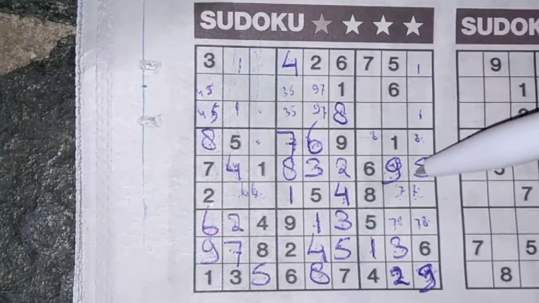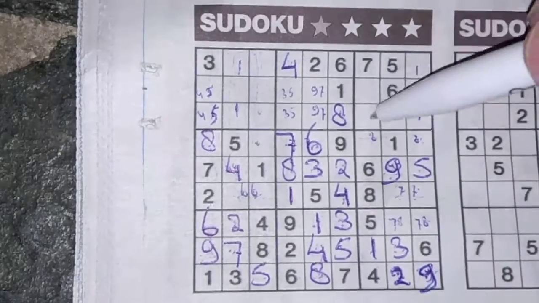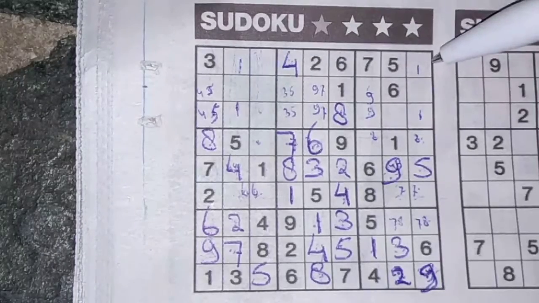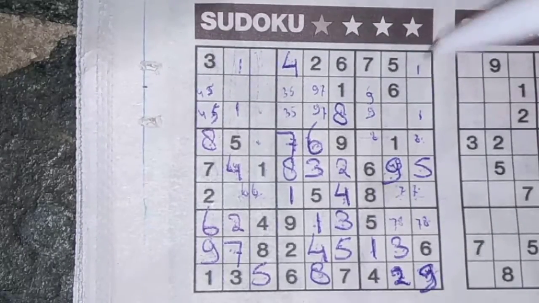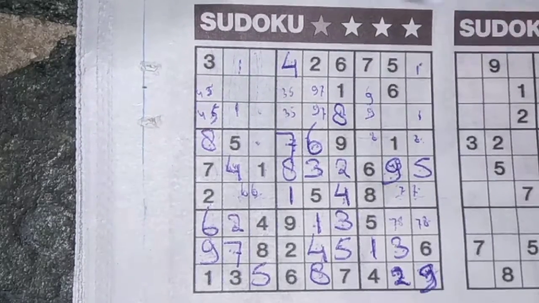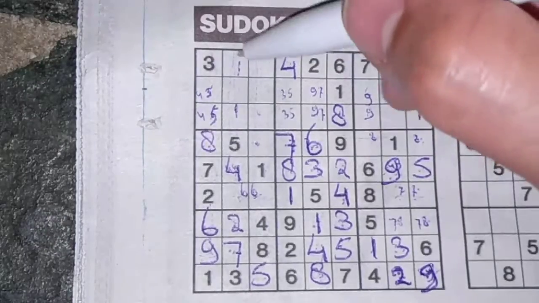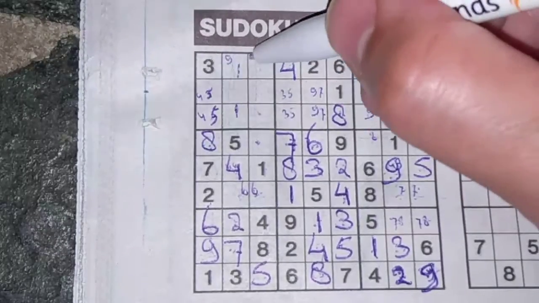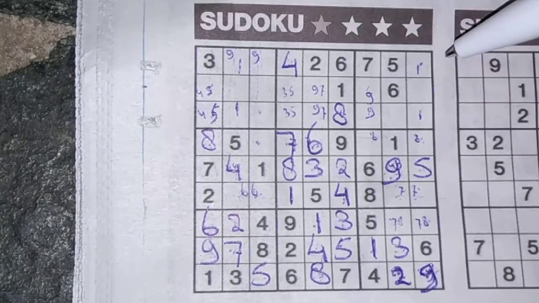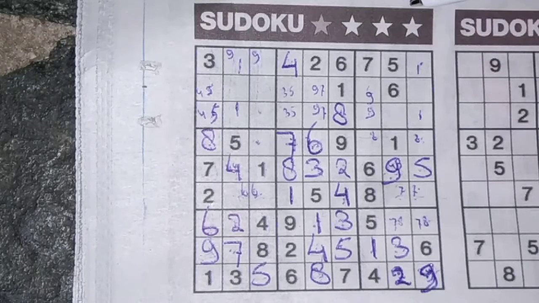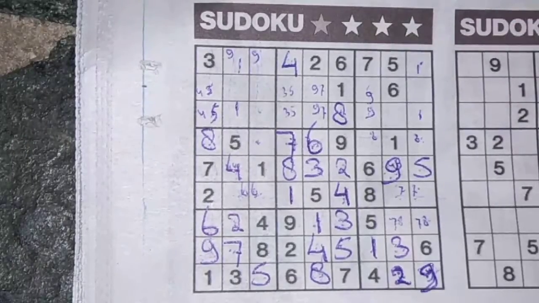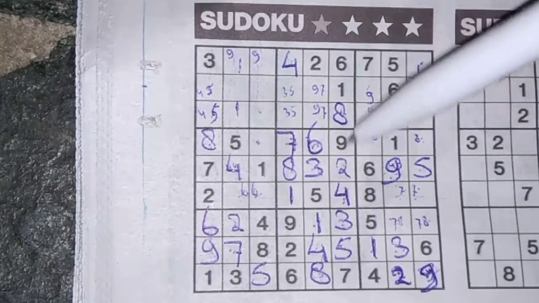9. That means in this column, the only place for the 9 should be there. So in the first row, we have a 9. One of the missing numbers is a 9. I cannot place the 9 there. So the 9 goes in one of those 2 boxes. Alright. Yeah, we have a pair.